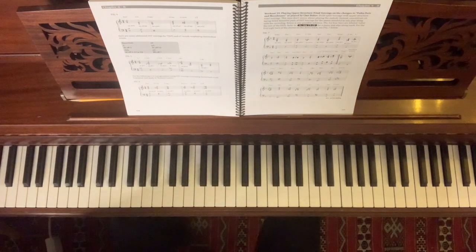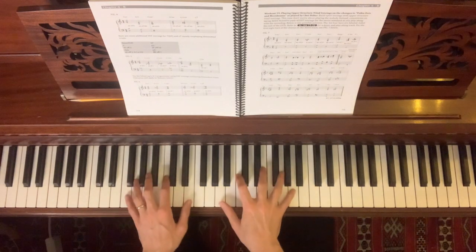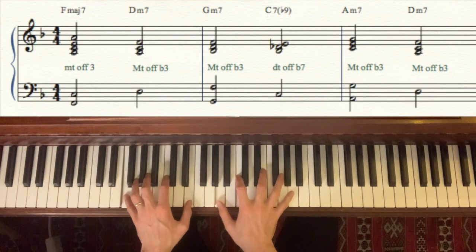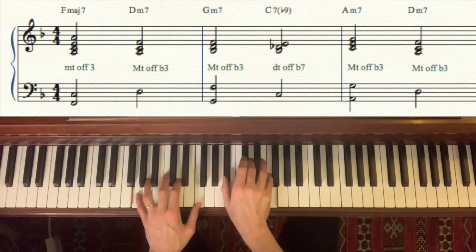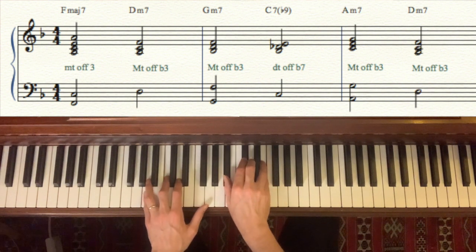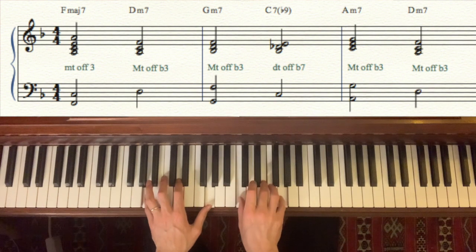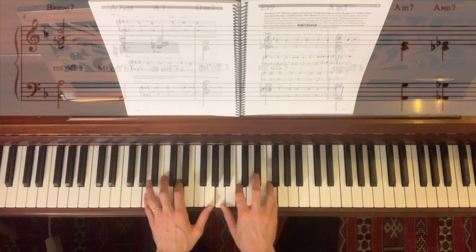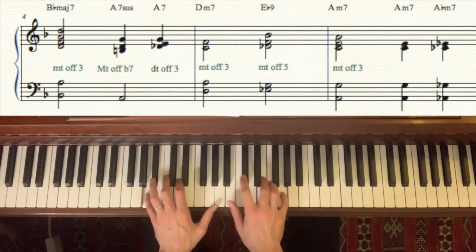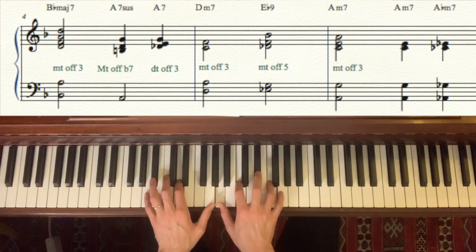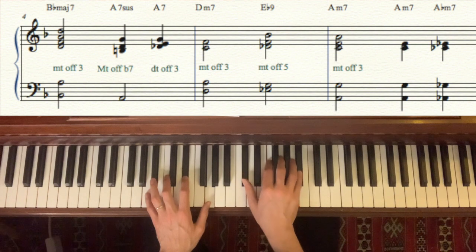So here we go. I might experiment with different inversions.